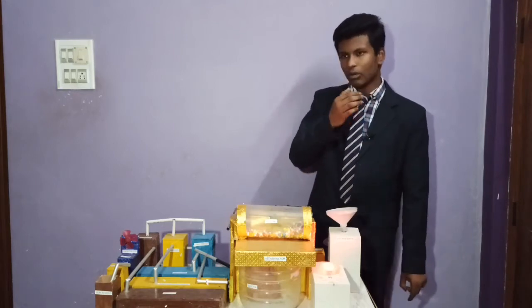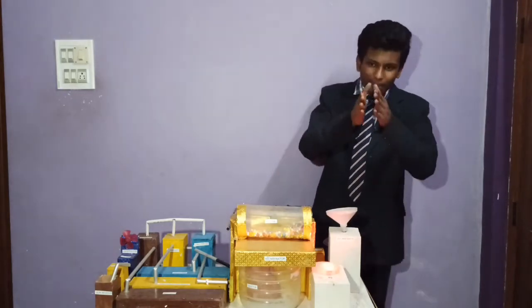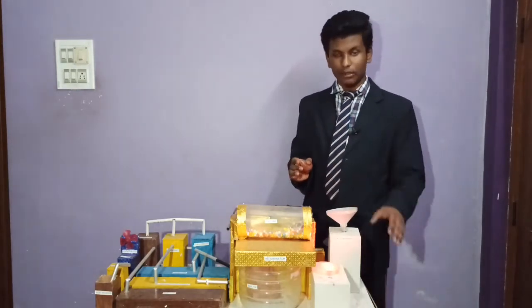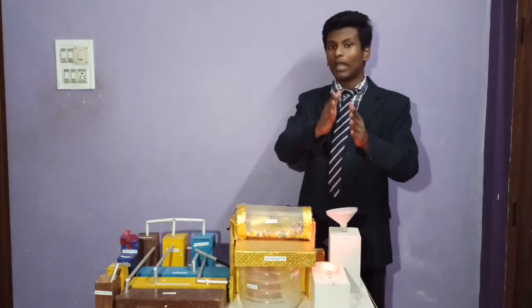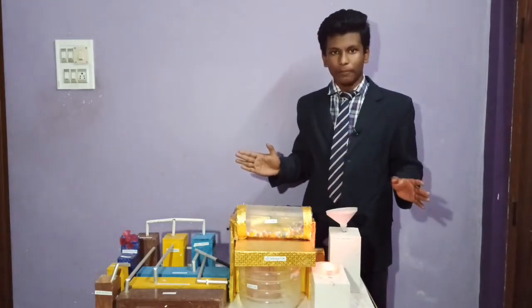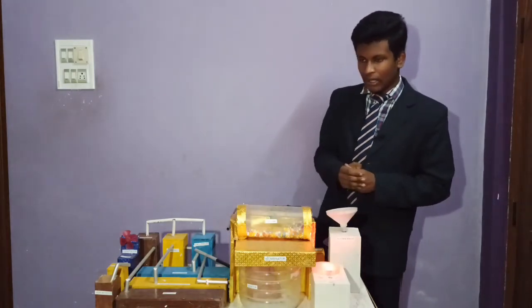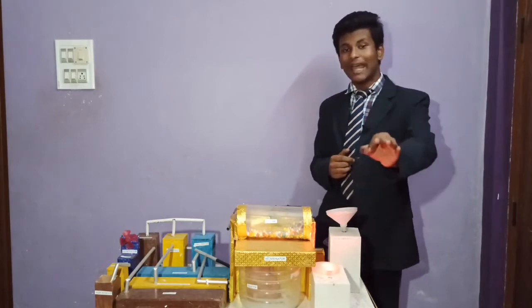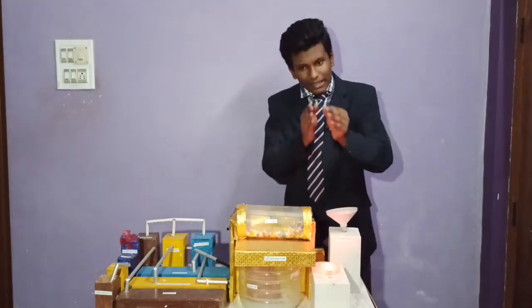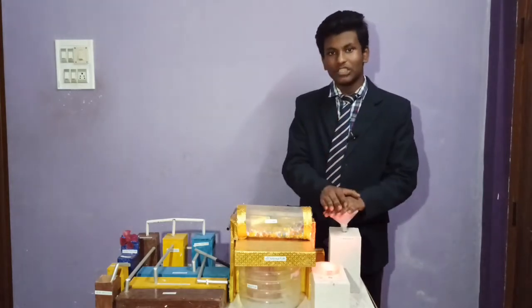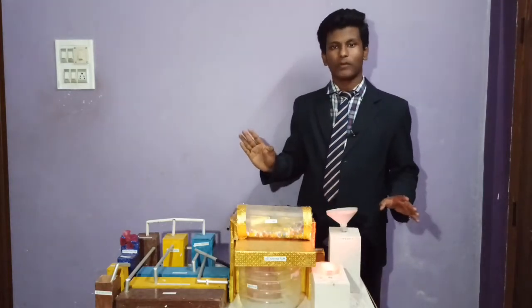To break the cell wall, we have to use a specific enzyme called cellulase. Then after breaking the cell wall, we have to use restriction endonuclease to break the DNA or the germplasm. For your kind information, germplasm is the genetic content of the cell.